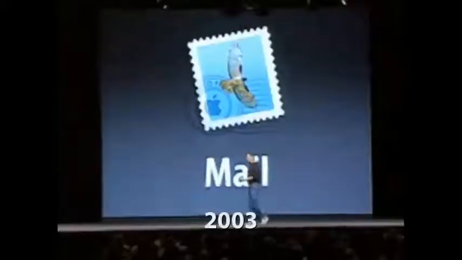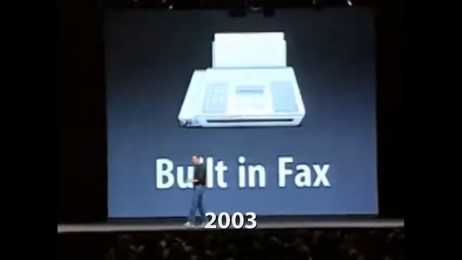As you know, NeXT was the first environment to incorporate fax into it. We have full faxing built into the entire NeXT environment. You can fax from any document. By popular request, in Panther, we are building in fax. There are still some people that fax, if you can believe that.